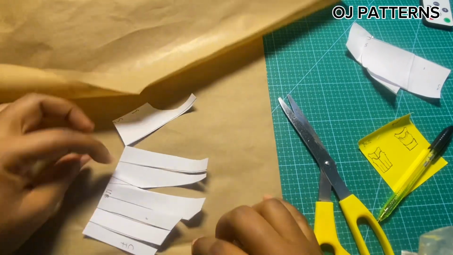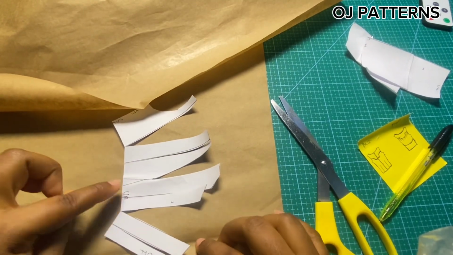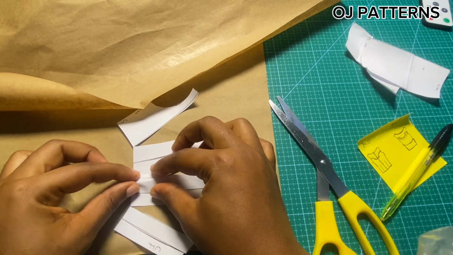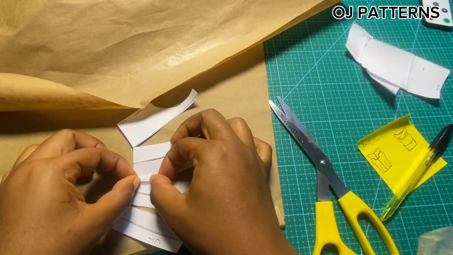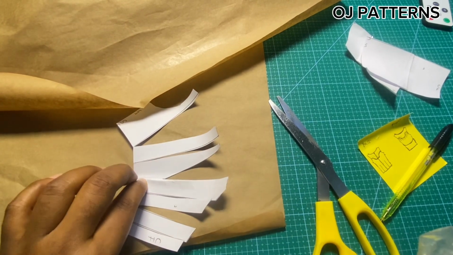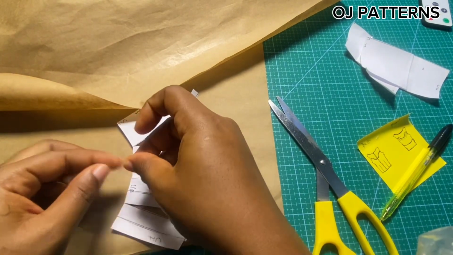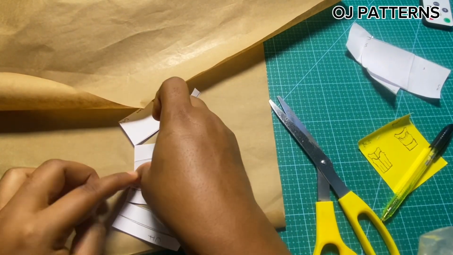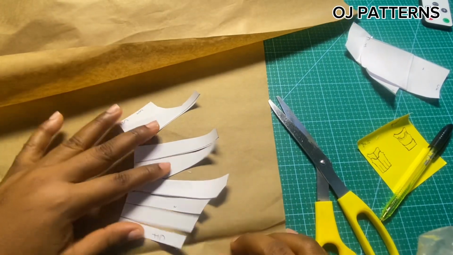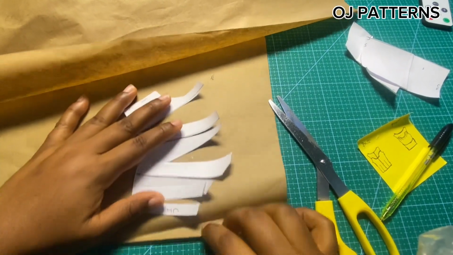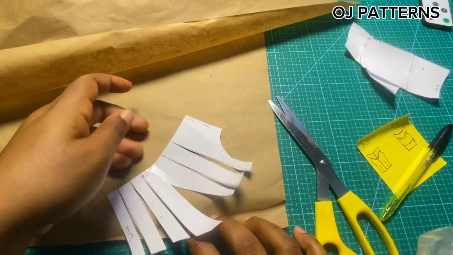Okay, so next we're going to eliminate this waist dart that is still obvious here, so I'll just close it up. If you don't take this waist dart out, it's going to affect the under bust by the time you're attaching it back to the bottom part. Don't forget we've taken out the one at the bottom half.